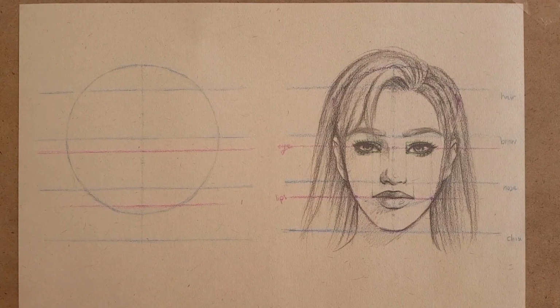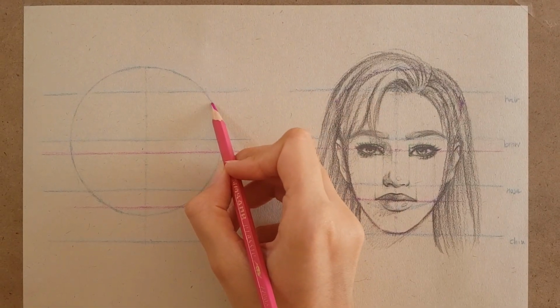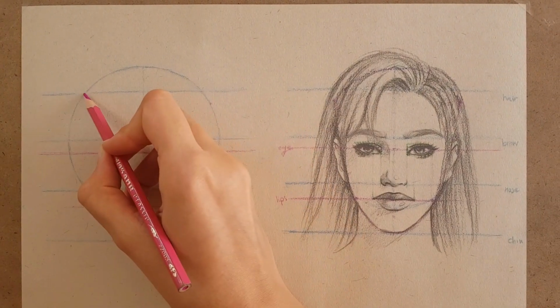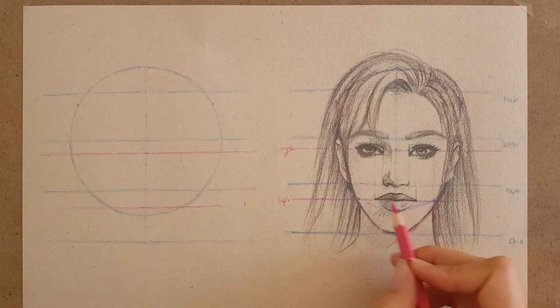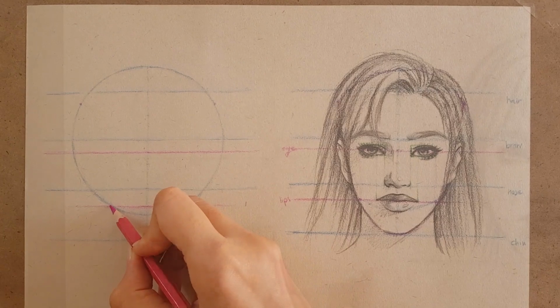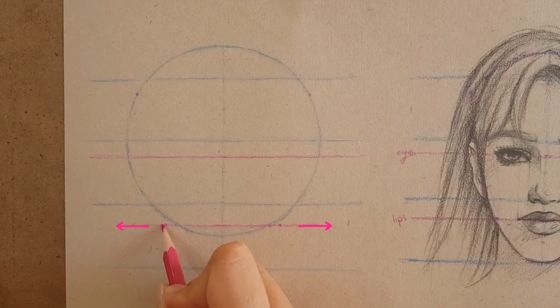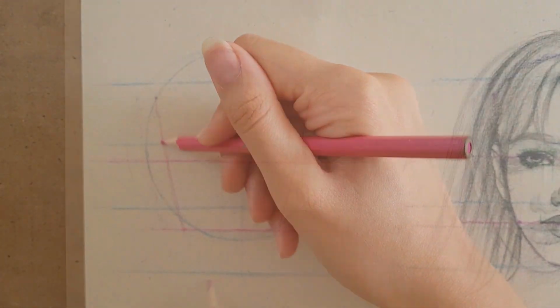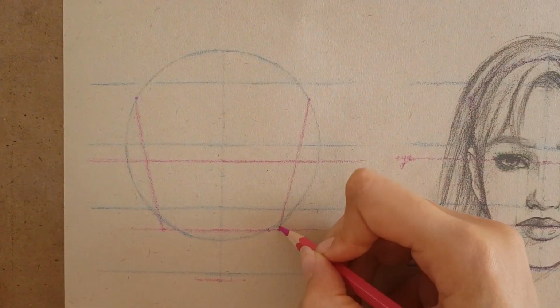I've already drawn the basic guidelines, but the circle is bigger this time because men have bigger heads than women, so this is the first difference. The second difference is the form of the jaw, which is larger, longer, and more squarish. So I tried to make the jaw wider by drawing those guide points a little farther from each other, which were closer in the female face, and the chin a little lower than its guideline to make it look longer.